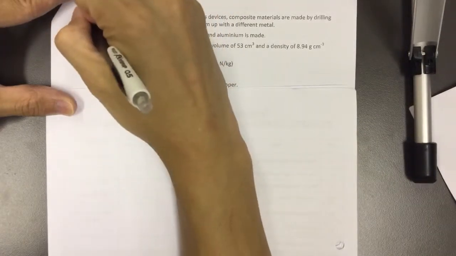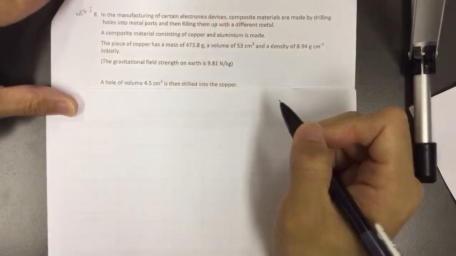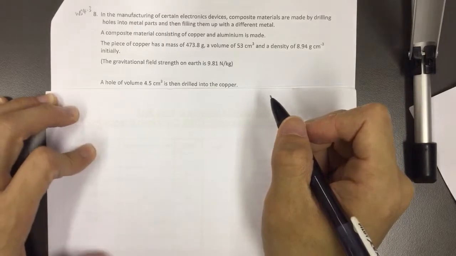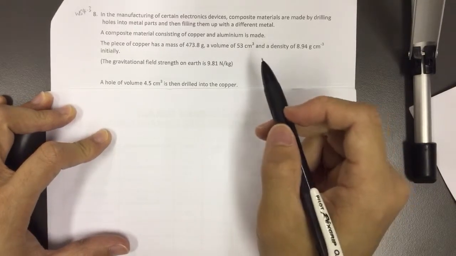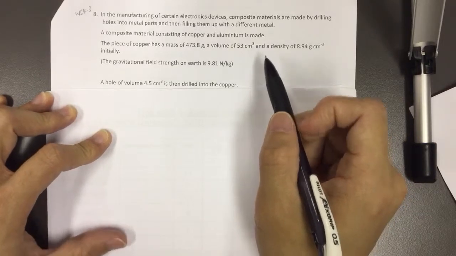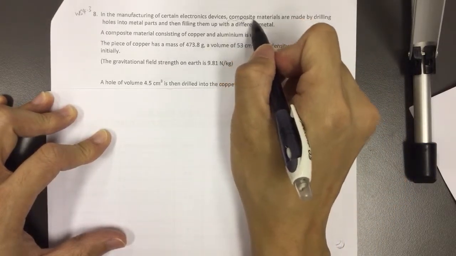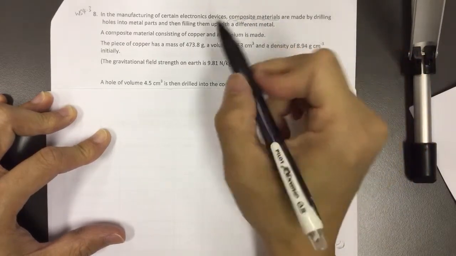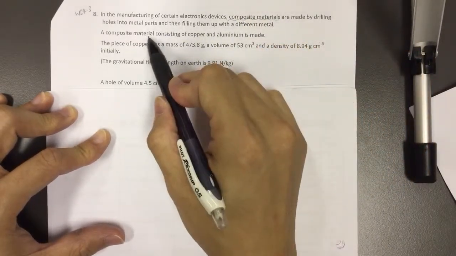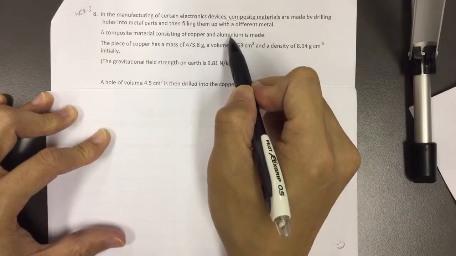This is the question for worksheet 4.3, question number 8. This question is a pretty long application question. To do the question, you will need to first understand the question. So it's a question about composite materials, which is a mix of two different metals. In this question, the composite material is made of copper and aluminium.